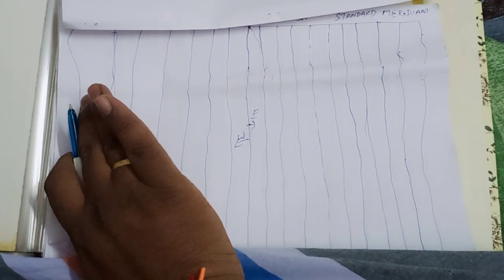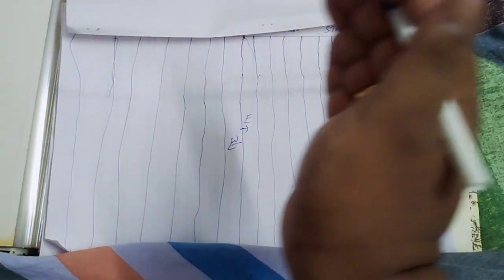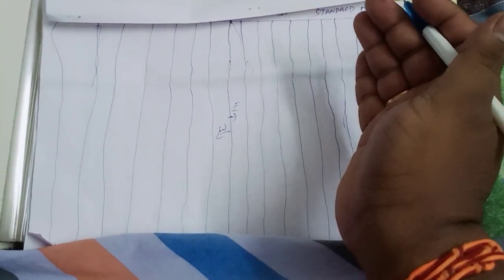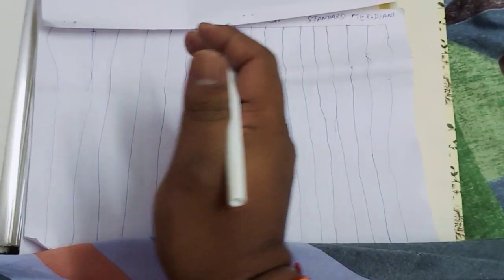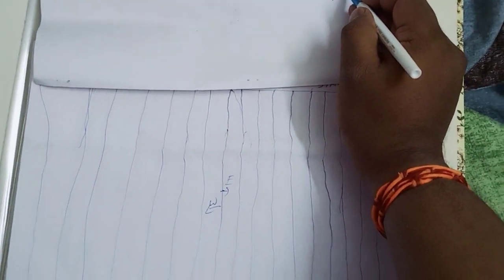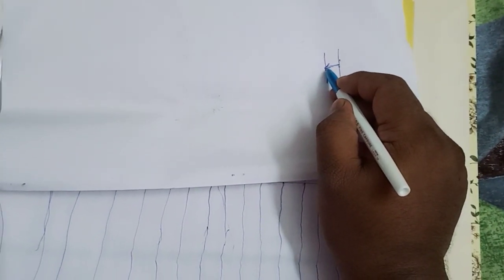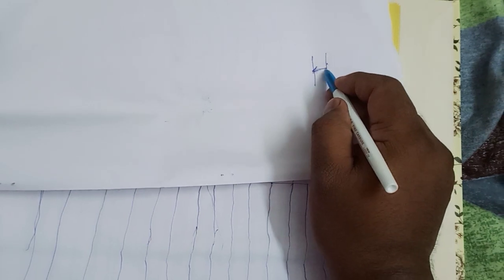Let us assume the sun is here. So when the Earth is rotating from west to east, the sun's rays always fall first from which direction? East, isn't it? So the sun's rays will be from east to west. So the eastern part will get the sun's rays first and gradually the western part. So the sun's rays which move from this line to this line take how much? 4 minutes.